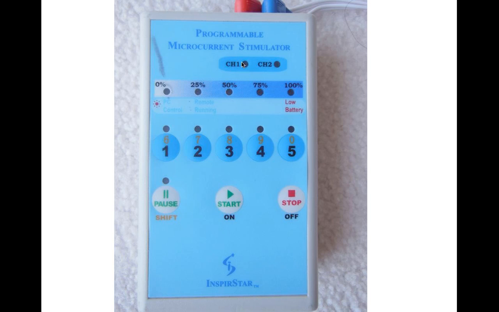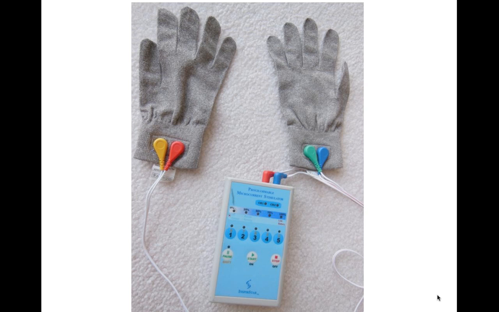You have channel indicator lights. You want these lights to be off when you're doing the microcurrent. If these lights come on, that means there's a problem with your connection. Now you have the shift key here, or the pause key. The shift key enables you to go to 5 more programs. So this machine actually holds 10 programs. Some of you have more than 5. And if you're interested, I'll talk a little bit more about some of the extra programs we have that you can put on your machine.